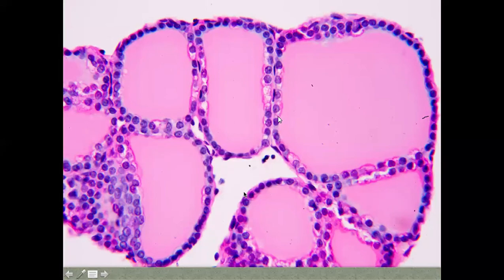Okay, so this is a very good example of a simple cuboidal epithelium. Okay, cuboidal. Box-like, square-like lining. So this is the lining epithelium of the thyroid gland. This is a thyroid follicle. One thyroid follicle, another thyroid follicle, and they are lined by simple cuboidal epithelium.